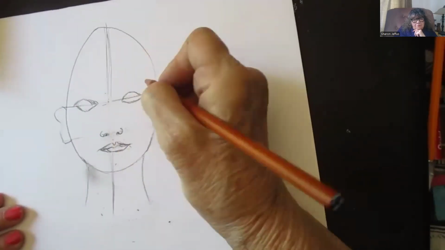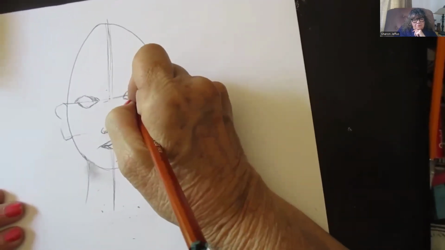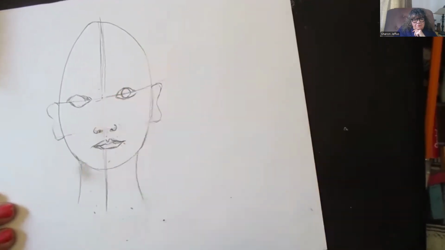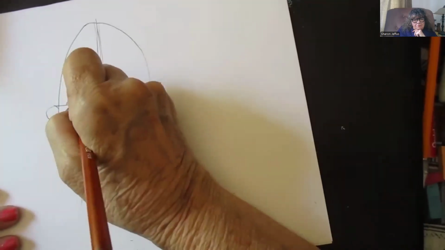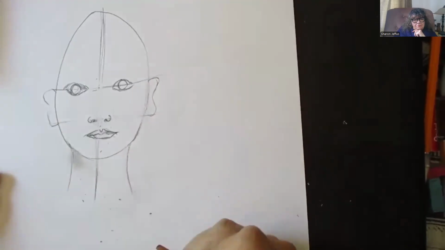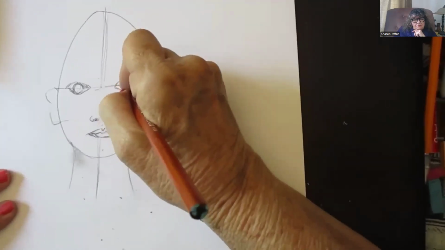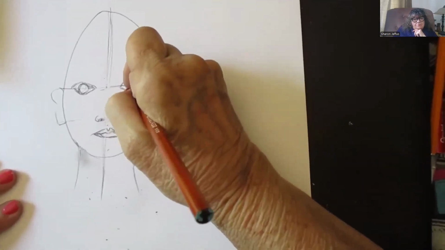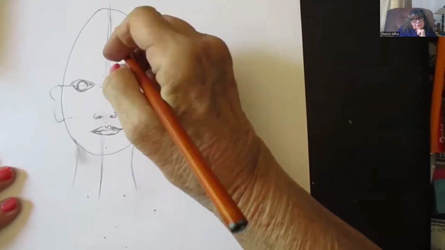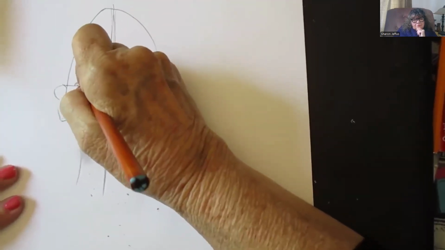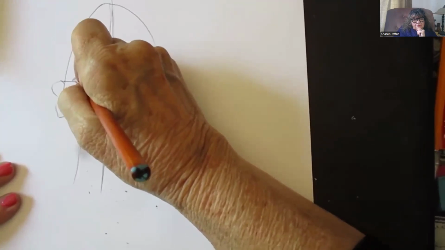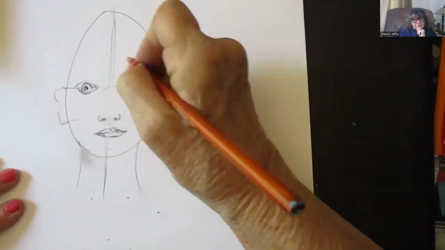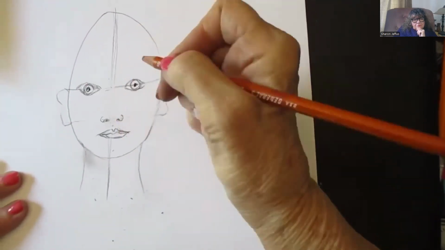So I start with my eye and I put the pupil. There's different parts to an eye, and we'll talk about that in a minute. I put the pupil in the eye. The darkest place is the center, and I can add a little bit of white to that, a little bit of light in the pupil. It's always a good thing.